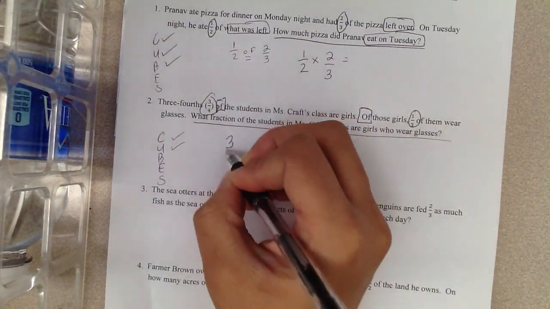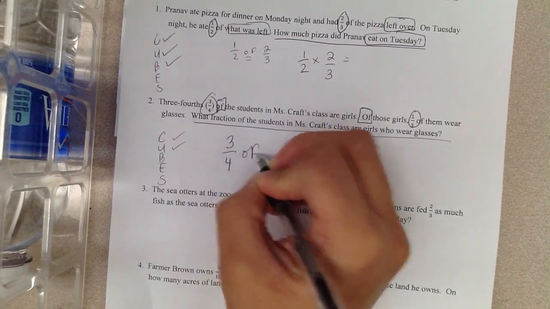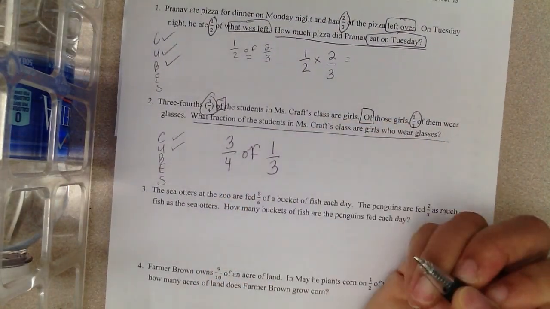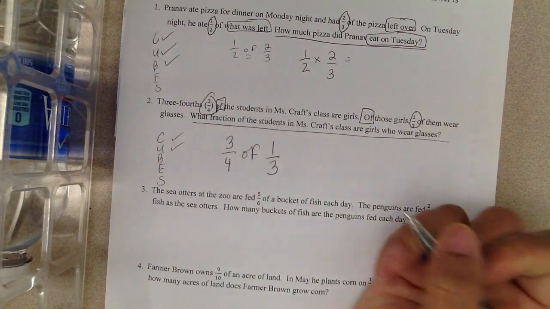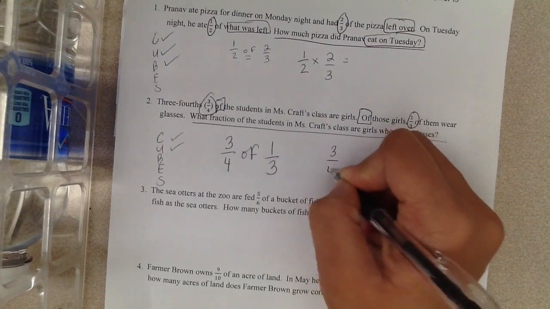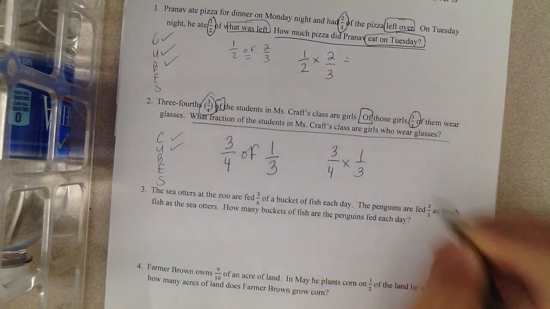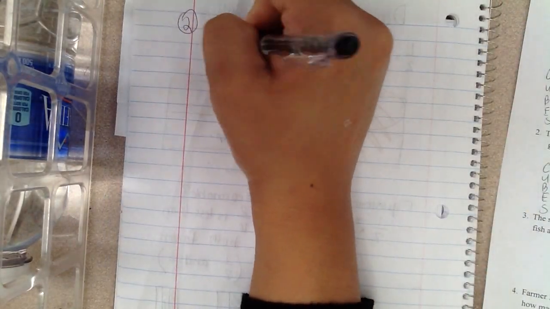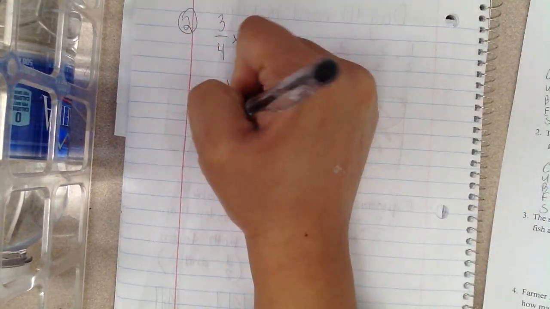So I have the equation, or the sentence, 3/4 of 1/3, or 1/3 of 3/4. I could write it either way. So that basically represents 3/4 times 1/3. Okay, so to draw that out, 3/4 times 1/3. There's the whole class.